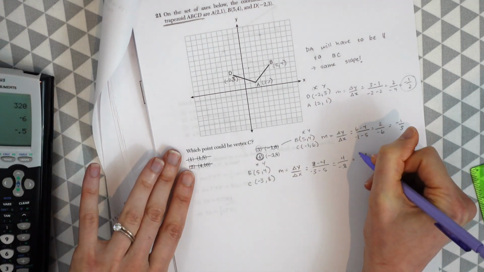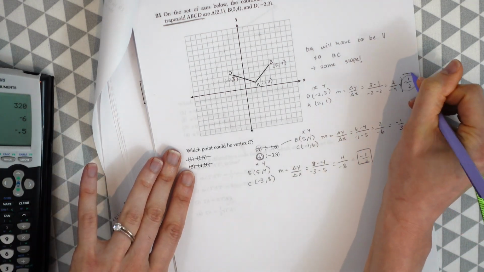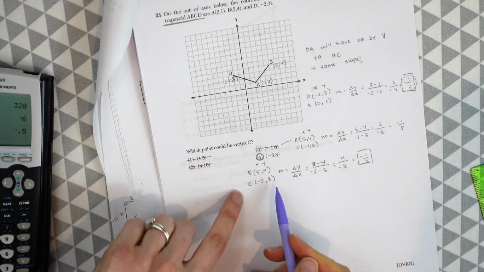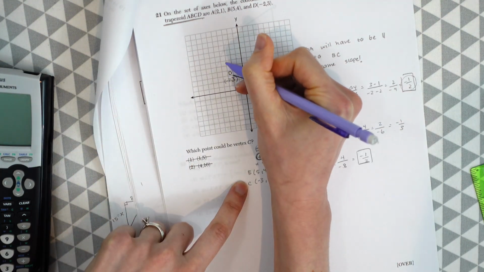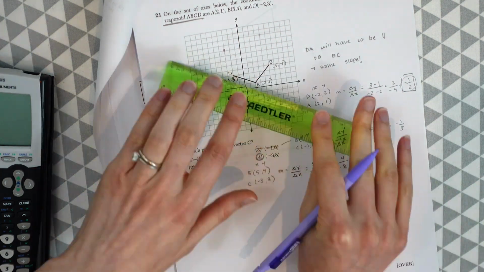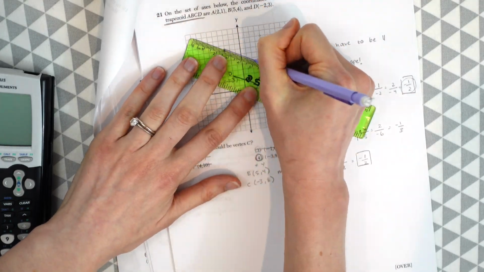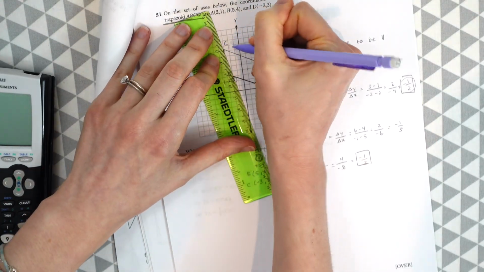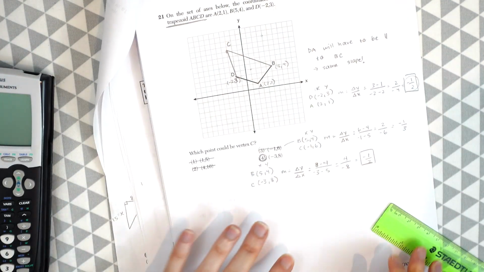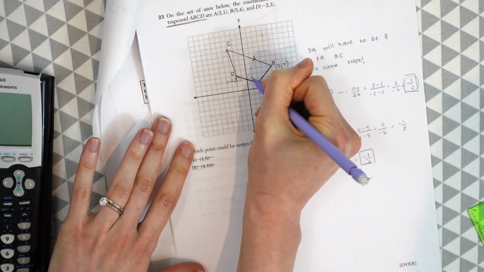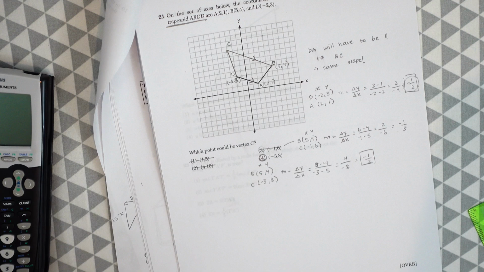So here we notice we get the right answer, the right slope, -1/2. So let's draw it out. So that looks like these are parallel now, DA to CB, and choice 4 is our answer.